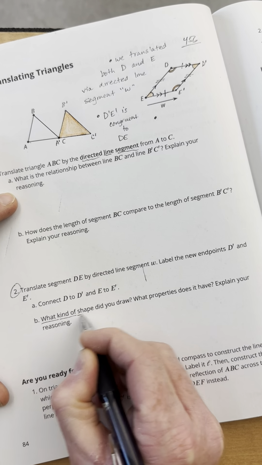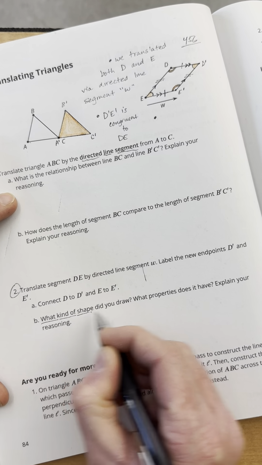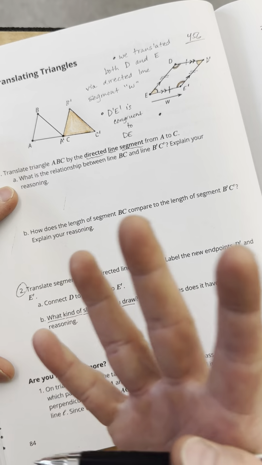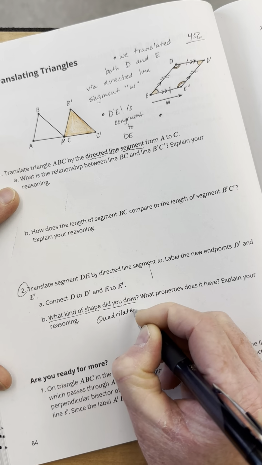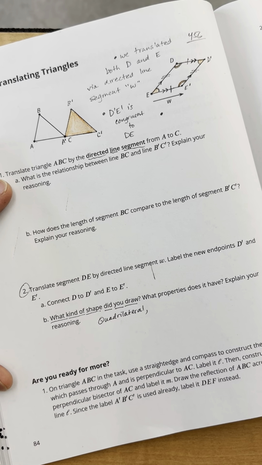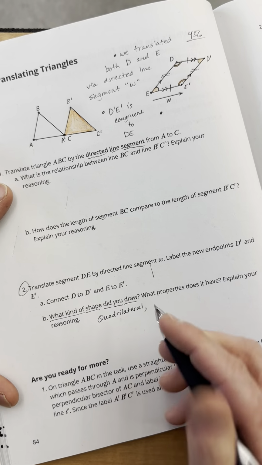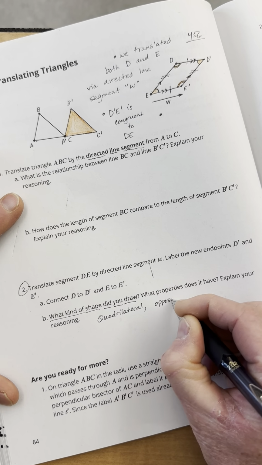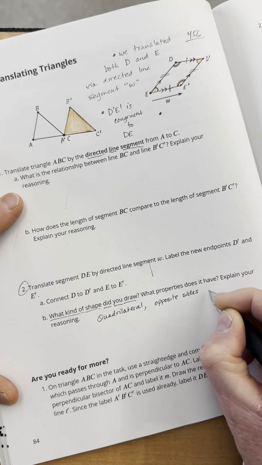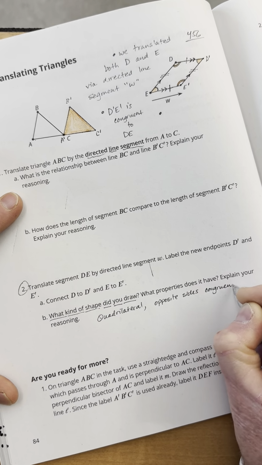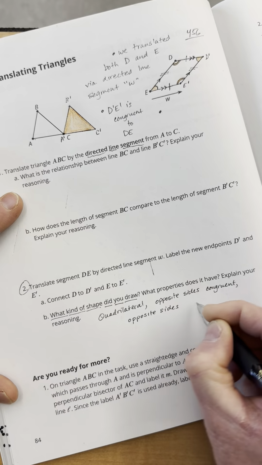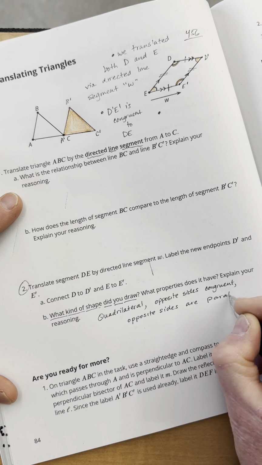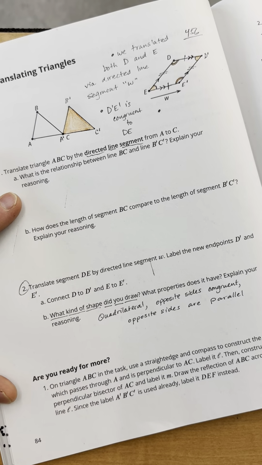What kind of shape did you draw? Well, it's a 4-sided polygon, which is a quadrilateral. So we know that. What properties does it have? Well, opposite sides are congruent, and opposite sides are parallel. That's pretty cool. So opposite sides congruent, opposite sides parallel. Pretty sweet.